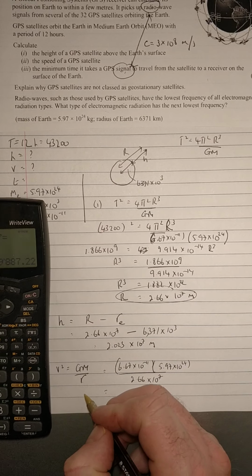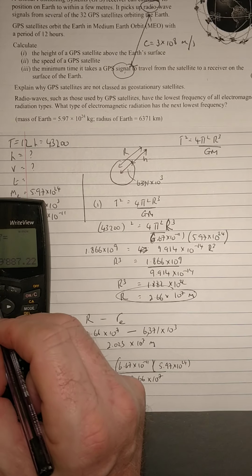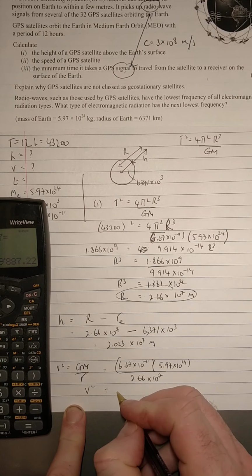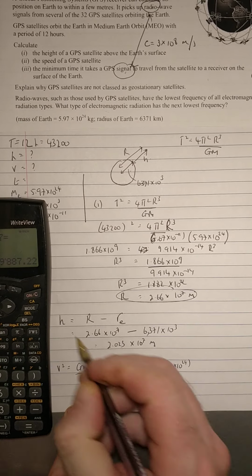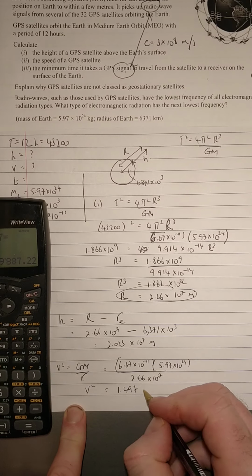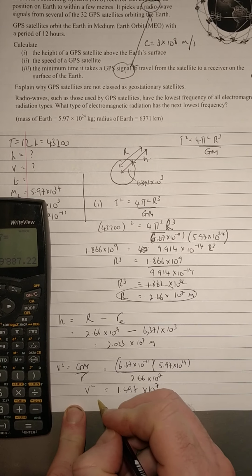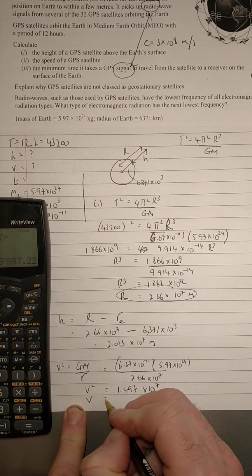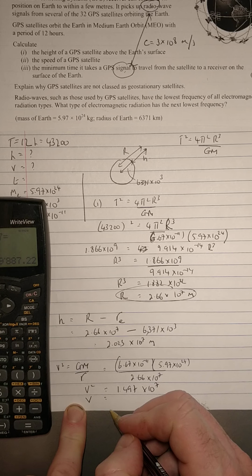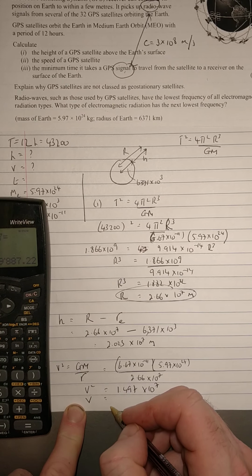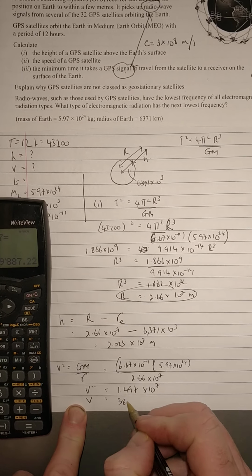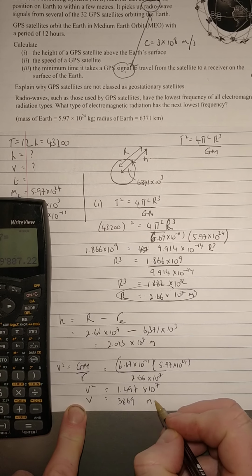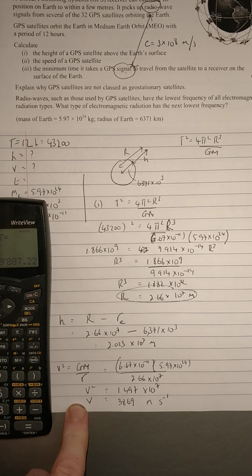So you're getting v squared equals 1.49736 by 10 to the power of 7. And then v is just the square root of that, and you're getting a value of 3,869 or thereabouts meters per second.